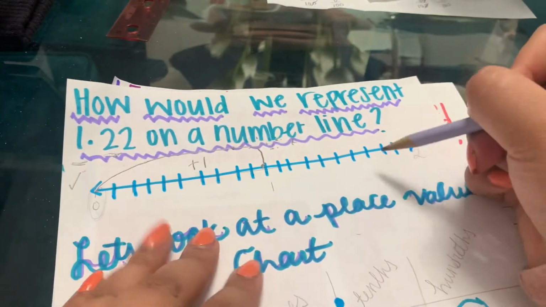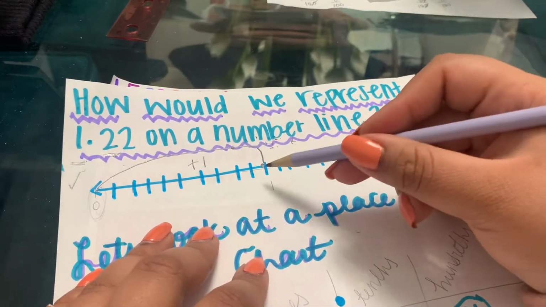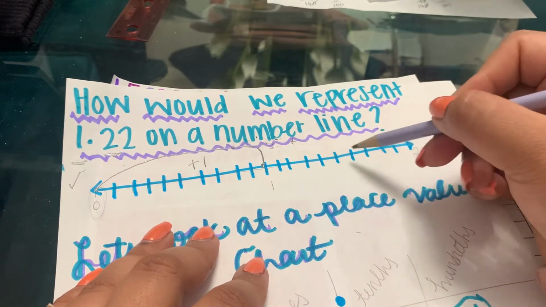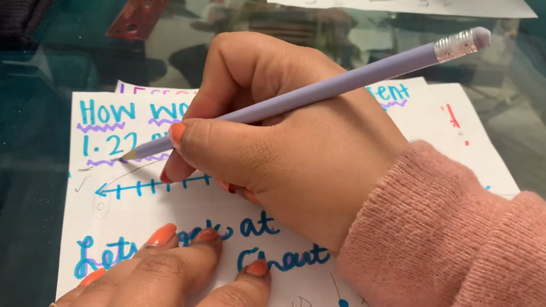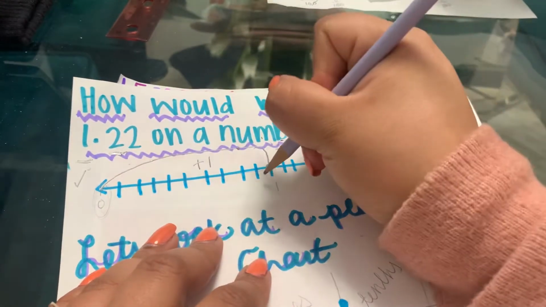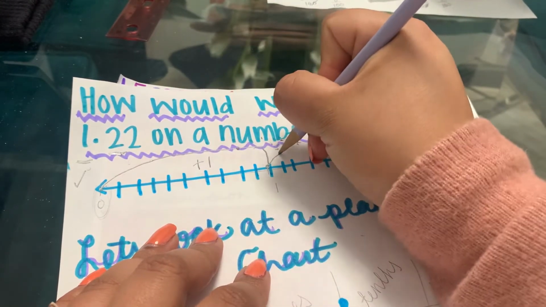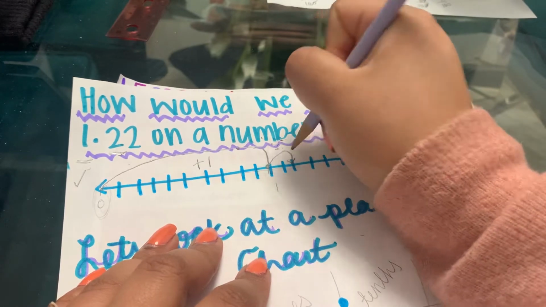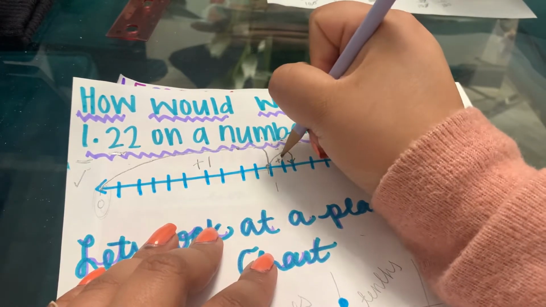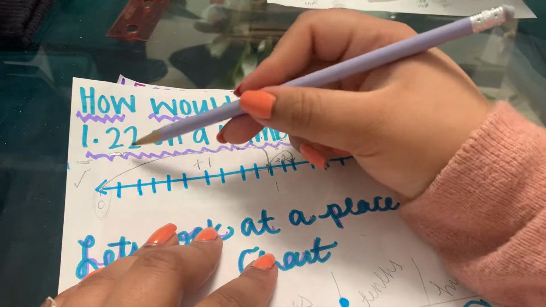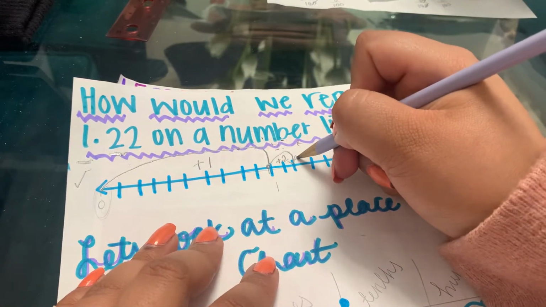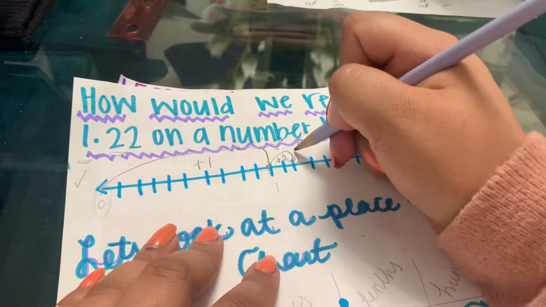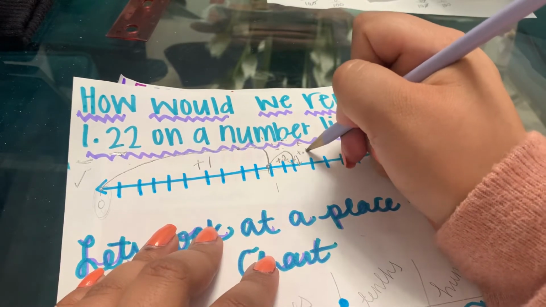So because I know that there are 10 lines in between each number here, 1, 2, 3, 4, 5, 6, 7, 8, 9, 10, I know that 0.2 or 2/10 will be me jumping 2 times. So 1, 2. So this is plus 0.2. Now 0.02 is tiny little fractions in here. So then I would make one more tiny jump around there, plus 0.02.